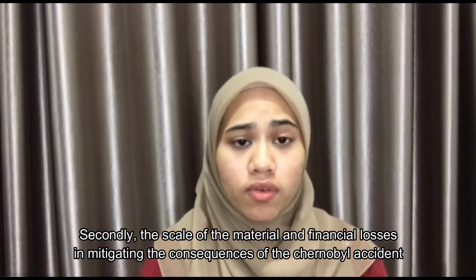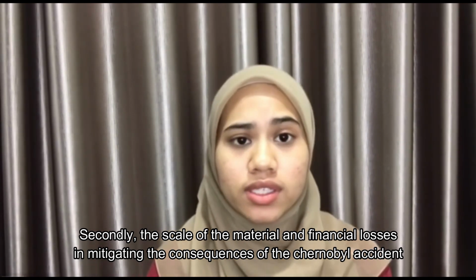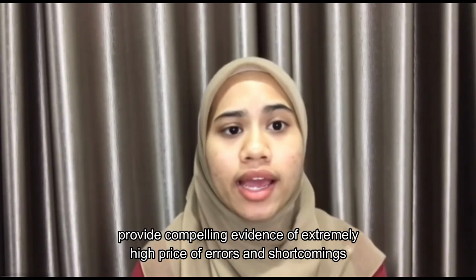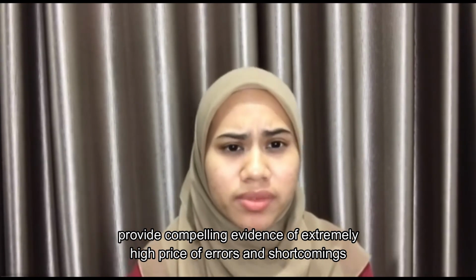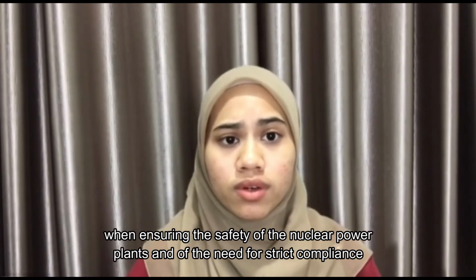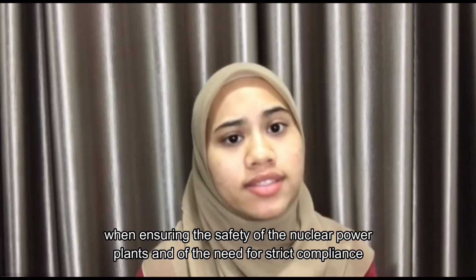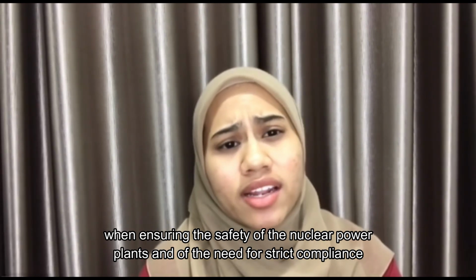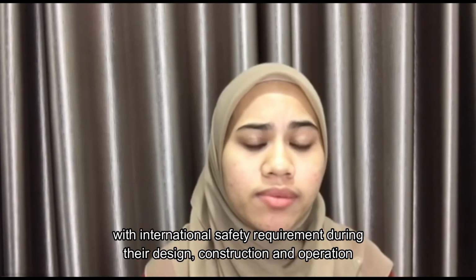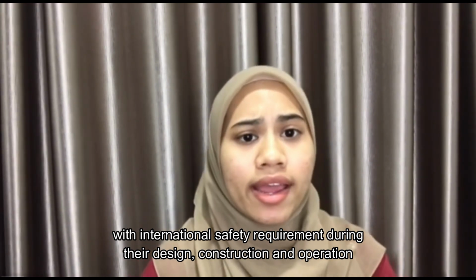Currently, the scale of material and financial losses in mitigating the consequences of the Chernobyl accident provides compelling evidence of the extremely high price of errors and shortcomings in ensuring the safety of nuclear power plants, and of the need for strict compliance with international safety requirements during their design, construction, and operation.